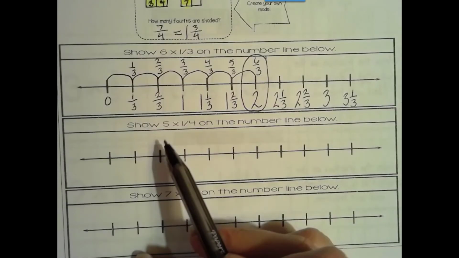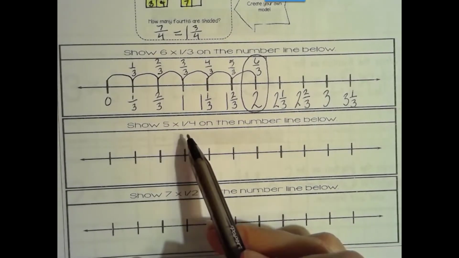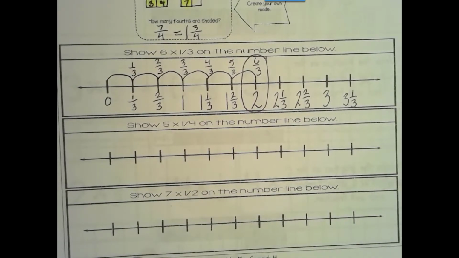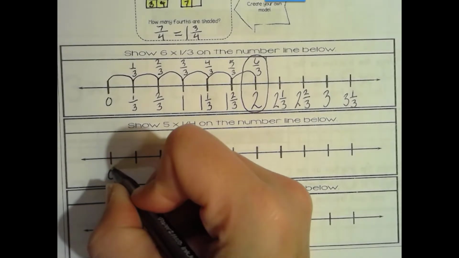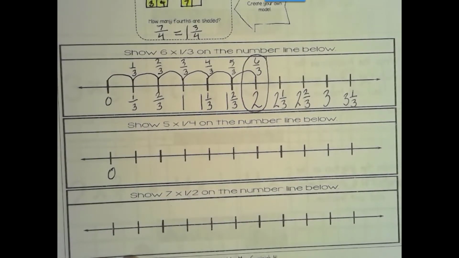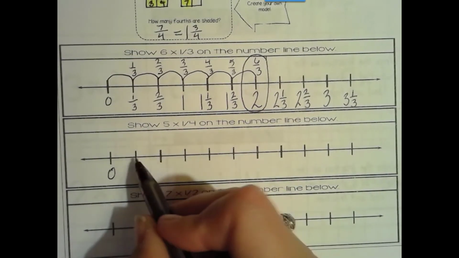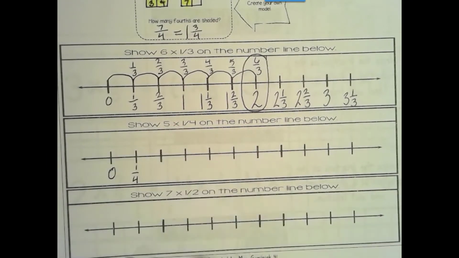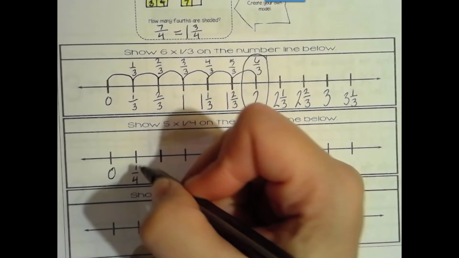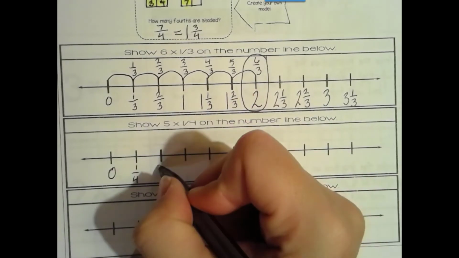Now we want to show 5 1/4 on the number line. We start at 0 because we haven't looked at any pieces yet. We get to the first piece, and it is 1/4. Next piece, 2/4.